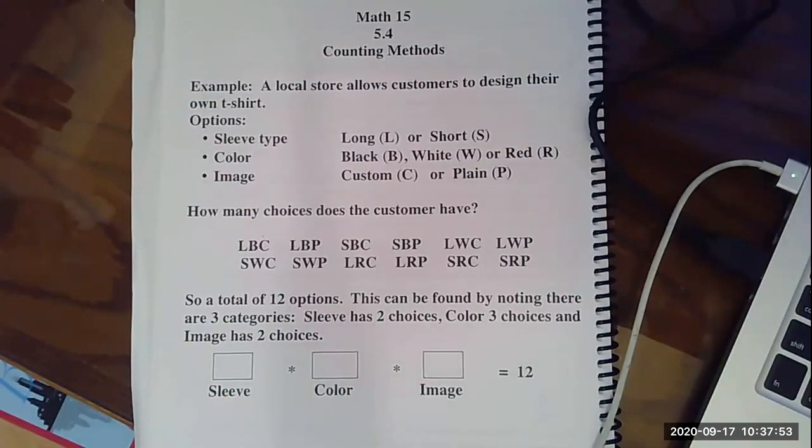So you go into a store, you want a shirt, and all they have is an option, long sleeve, short sleeve. You have no other choice. That's all they got, long sleeves and short sleeves, t-shirts, and all they got is 3 colors. That's it. You don't have any other colors: black, white, and red.